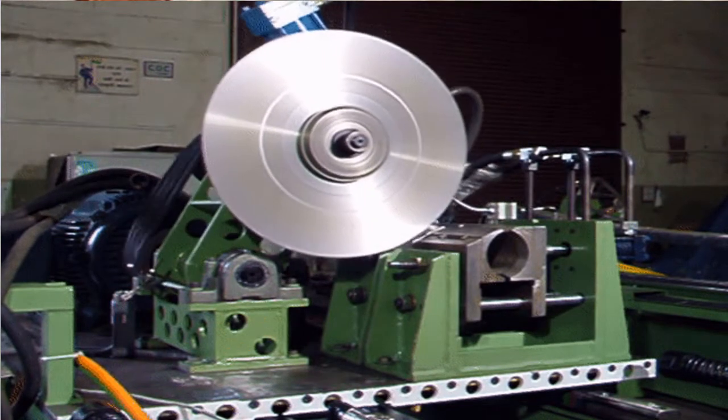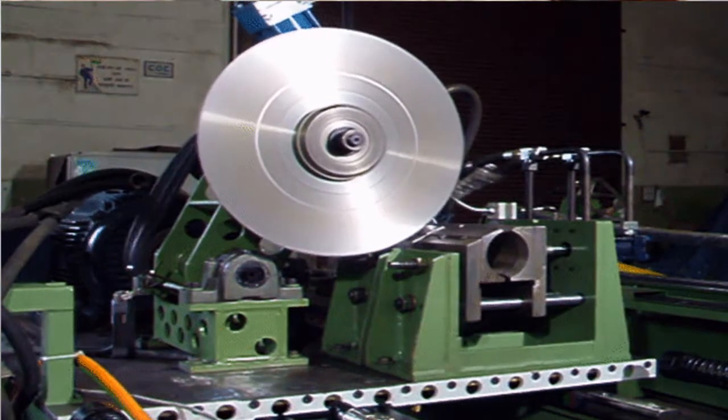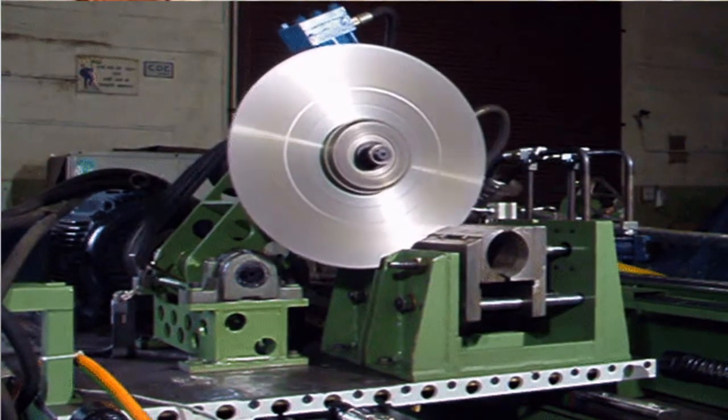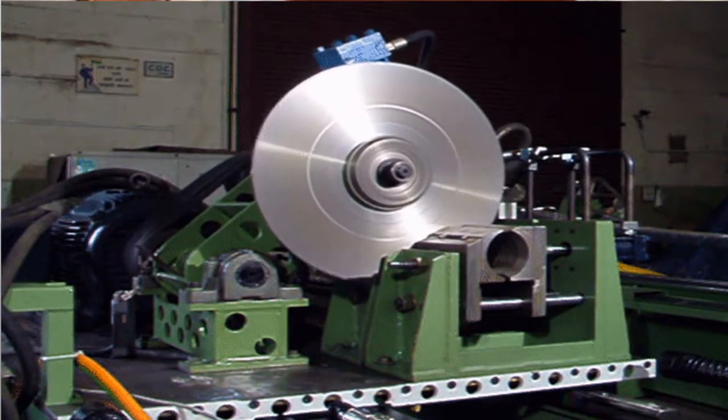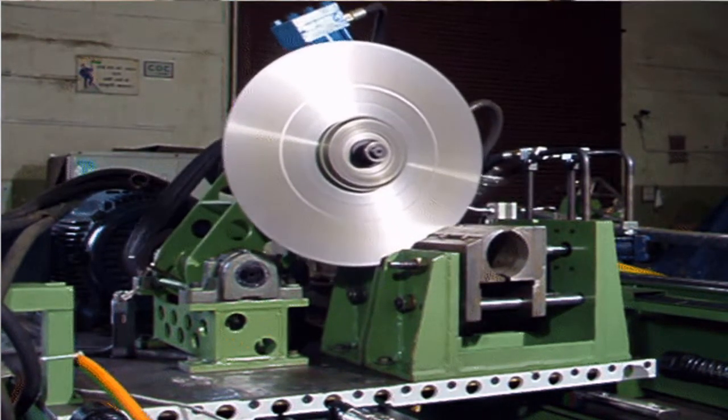In friction sawing, a steel disc is rotated against the work at very high speeds, resulting in friction heat that causes the metal to soften sufficiently to permit the penetration of the disc through the work.